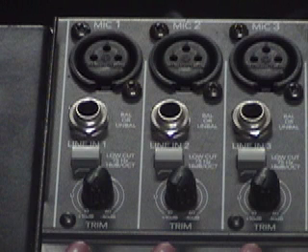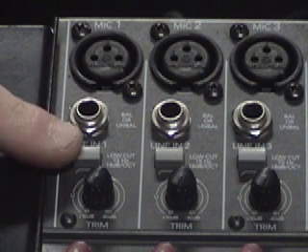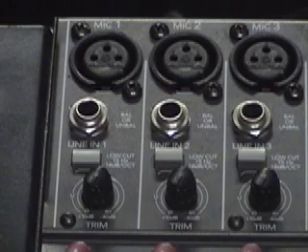Also common to many mixers is a low cut or a high pass filter, and what this does is cut out all the low frequency from the incoming signal. This is great if you're using a microphone or something that you don't want a lot of low frequency bleed through. So you can cut this and it'll take all the low frequency out and get rid of a lot of the extraneous rumble and noise.